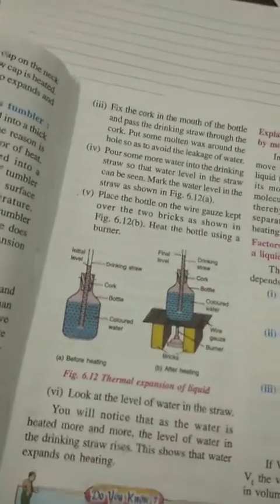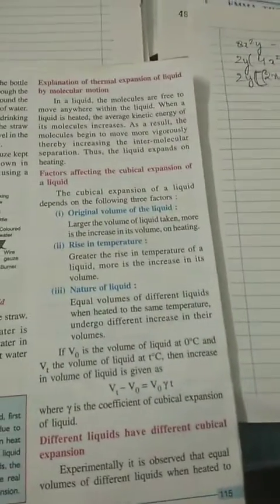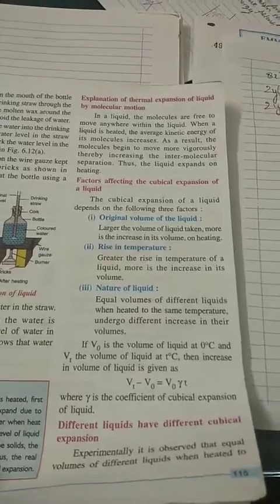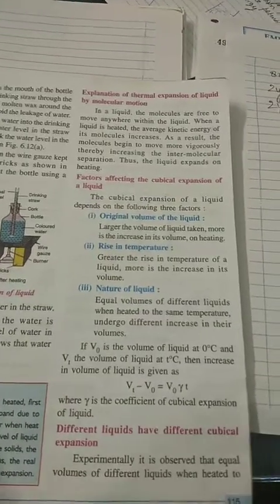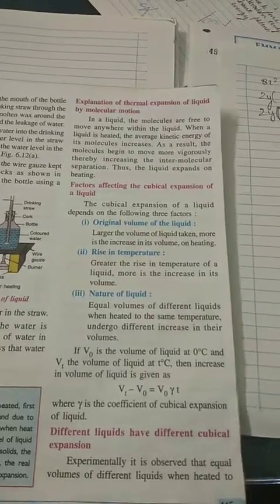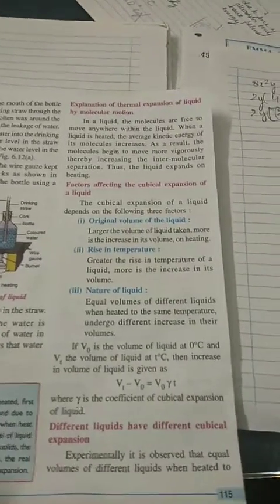The next one is thermal expansion of liquid by molecular motion, which is a recap of previous things we have done already. Factors affecting the cubical expansion of liquid are the original volume of liquid, rise in temperature, and nature of liquid. What kind of liquid is taken, whether it is water, alcohol, oil or other, it depends upon that also.